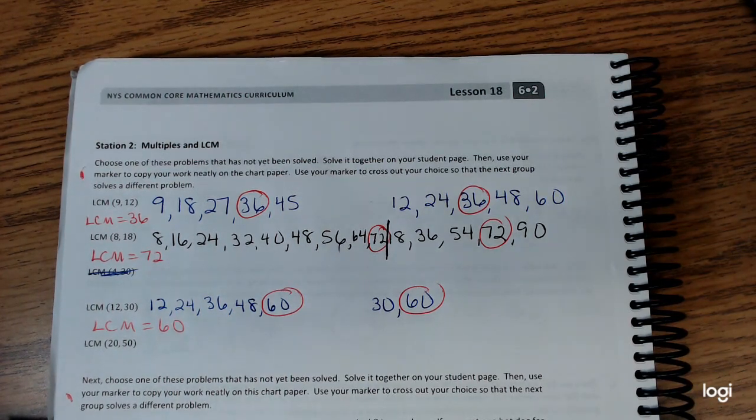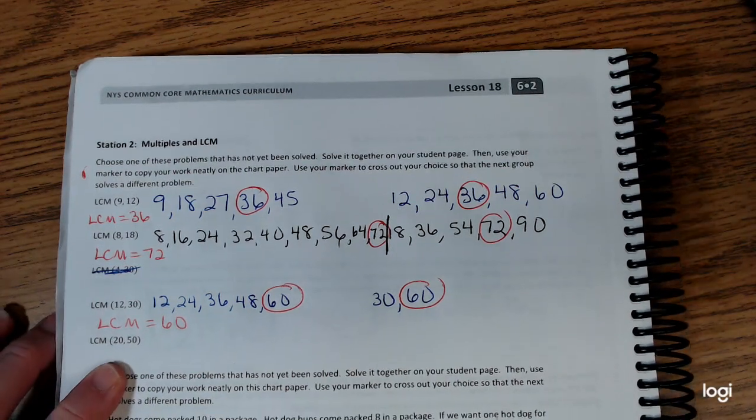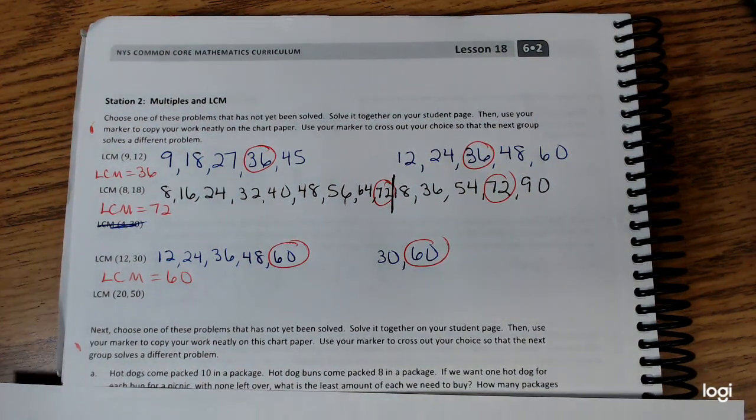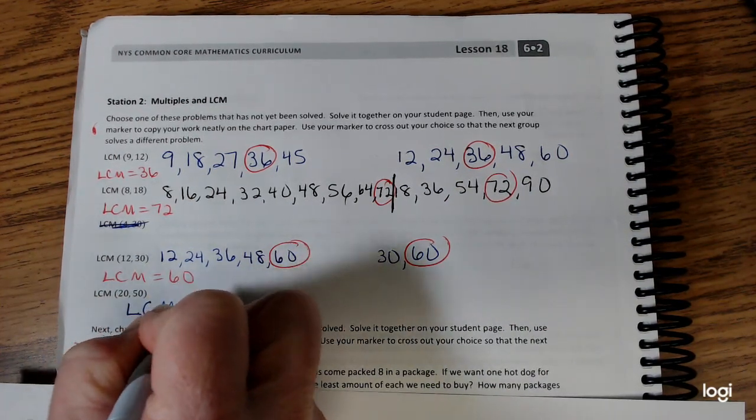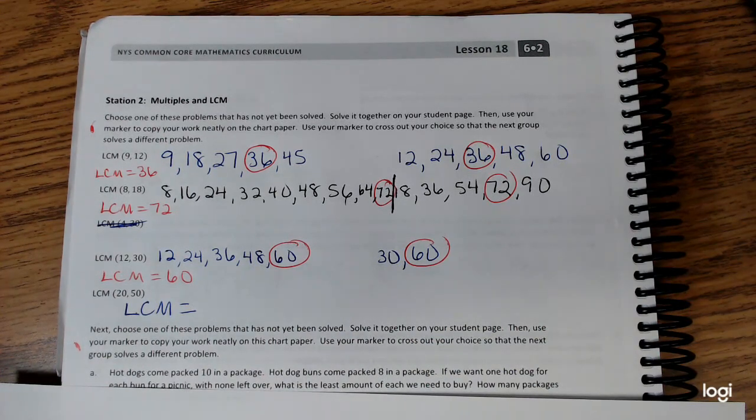Okay, so on a marker board, I want you guys to go ahead and see if you can solve this one for me. 20 and 50. Some of you can actually solve it in your head because you know your multiplication facts. I want to know what the least common multiple for 20 and 50 is. Once you know what it is, go ahead and list it here. What is the least common multiple? Okay, so I'll give you a second here to do that.